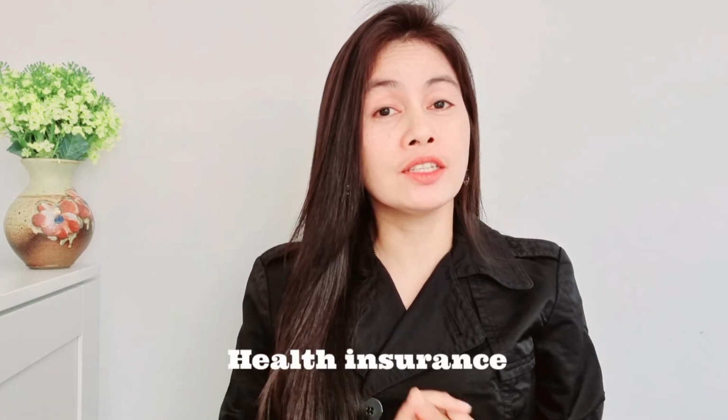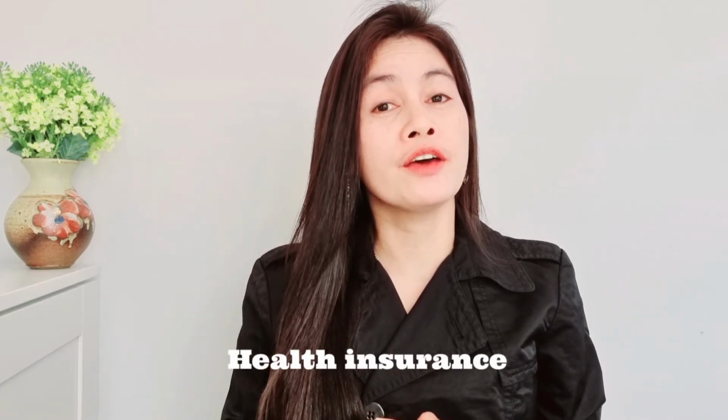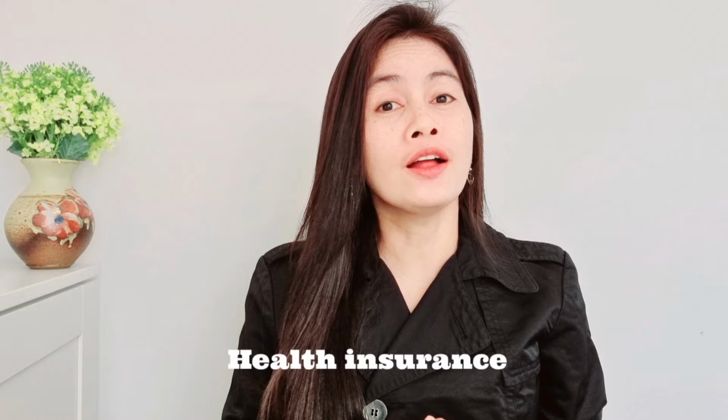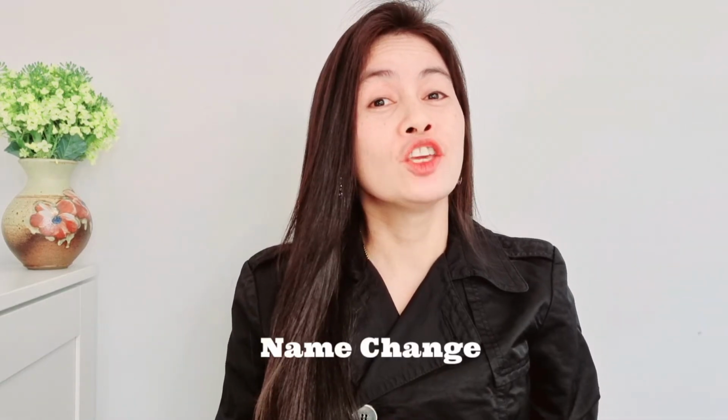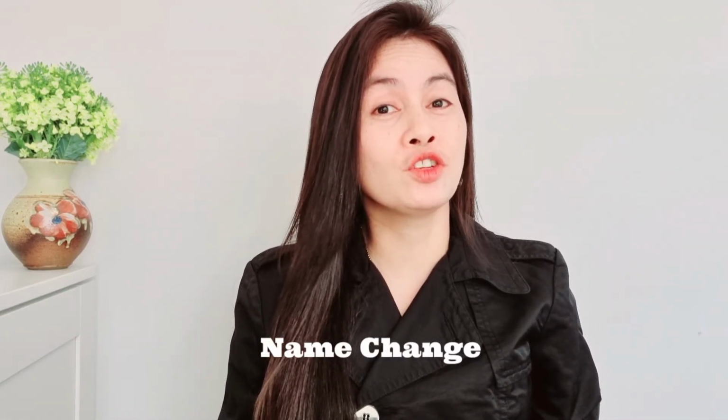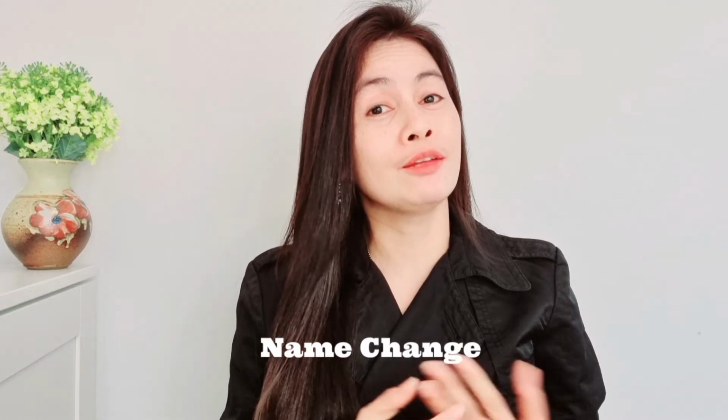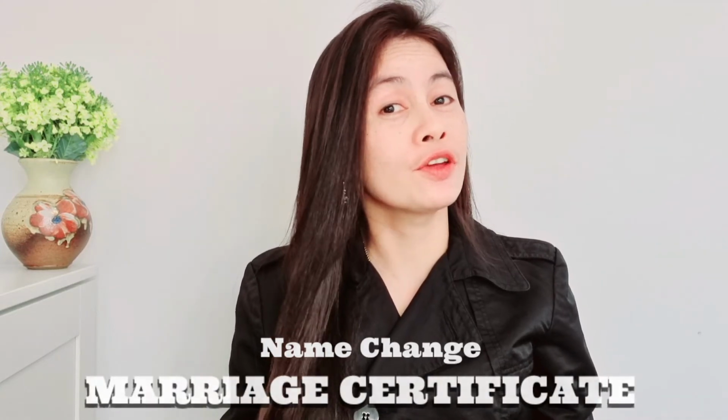For your health insurance, you must provide evidence that you have adequate health insurance while you stay here in Australia, and your health insurance must be overseas student health cover. If you change your name for any reason, you must provide evidence that you have changed your name. For example, it might be a marriage certificate if you get married.